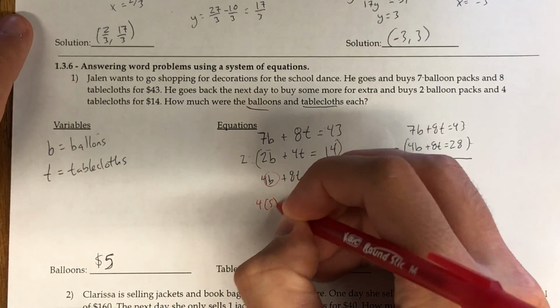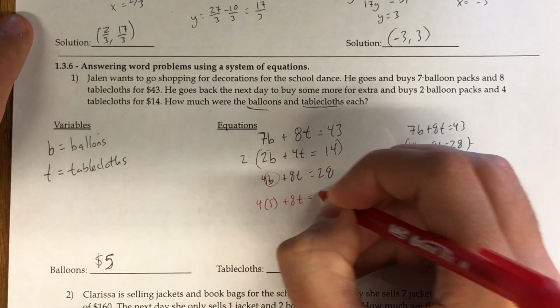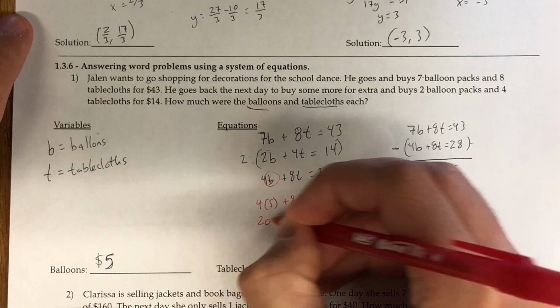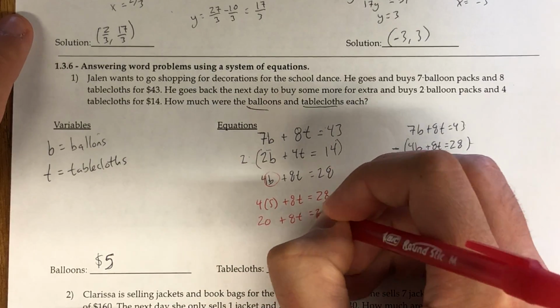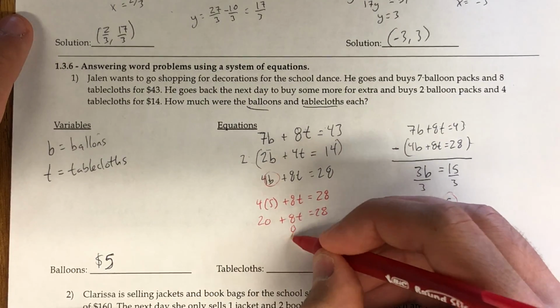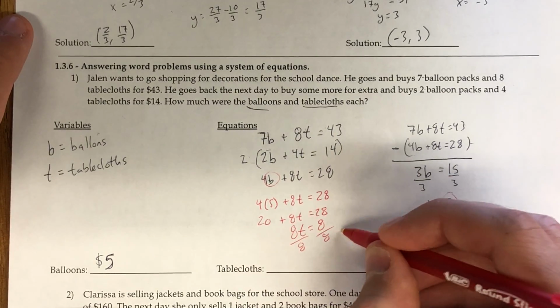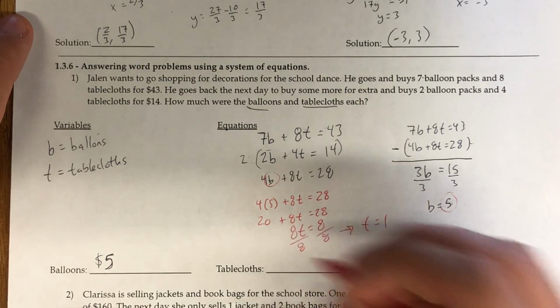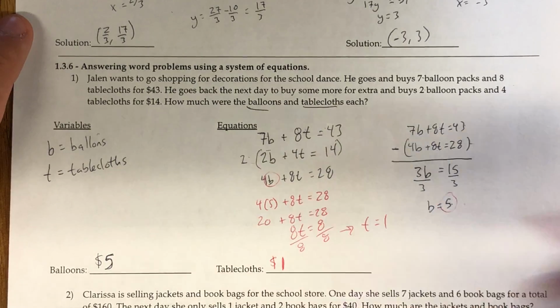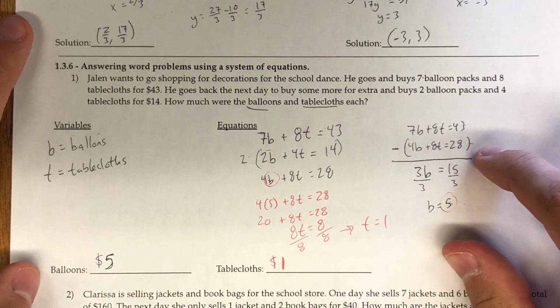So we get 4 times 5 plus 8t equals 28. 4 times 5 is 20. Subtract 20 from both sides. We get 8t equals 8. Divide both sides by 8. And we get t equals 1. So tablecloths cost $1. And you can plug those back into the original equations and make sure everything checks out.